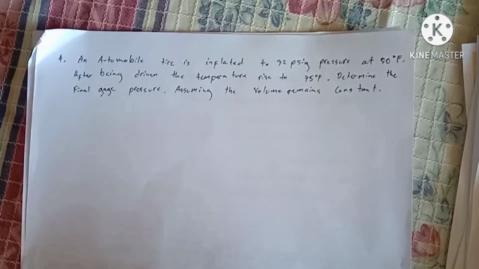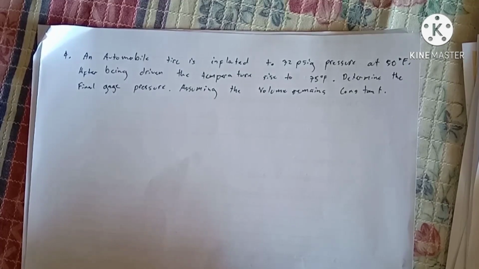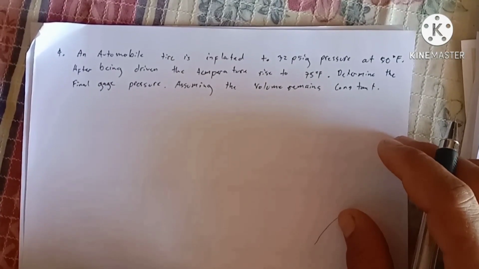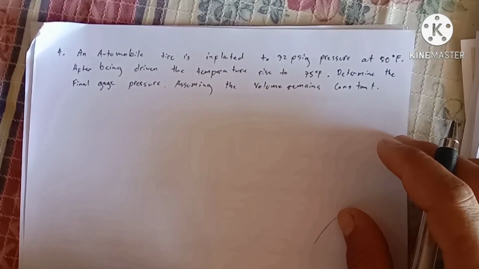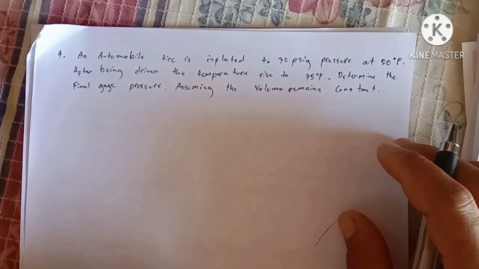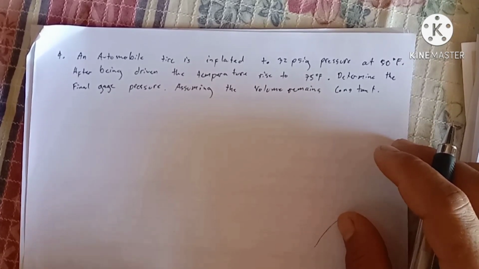So let's proceed to problem number 4. An automobile tire is inflated to 32 psi pressure at 50 Fahrenheit. After being driven, the temperature rises to 75 Fahrenheit. Determine the final gauge pressure assuming the volume remains constant.